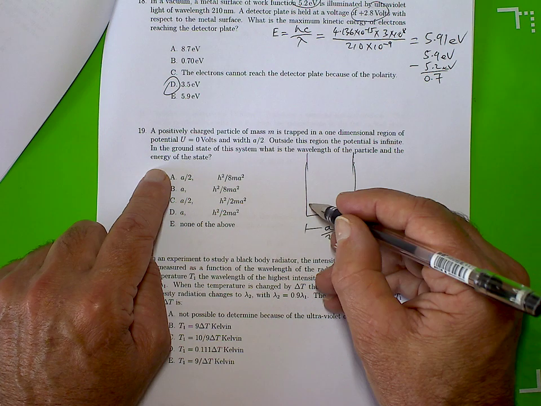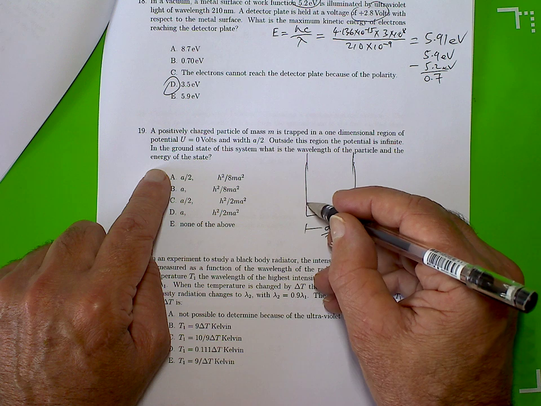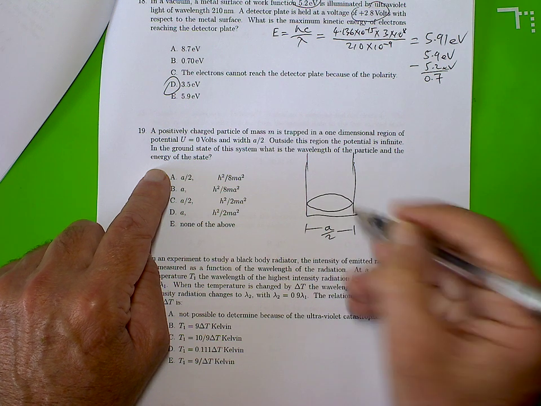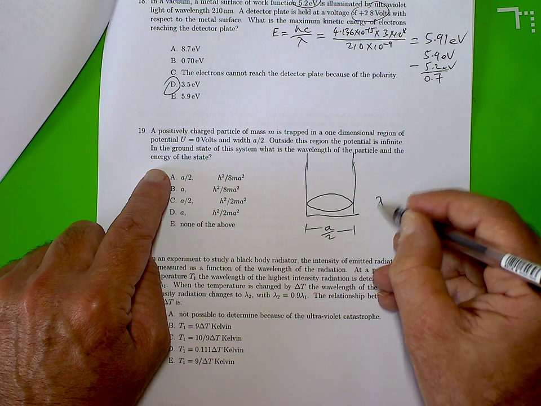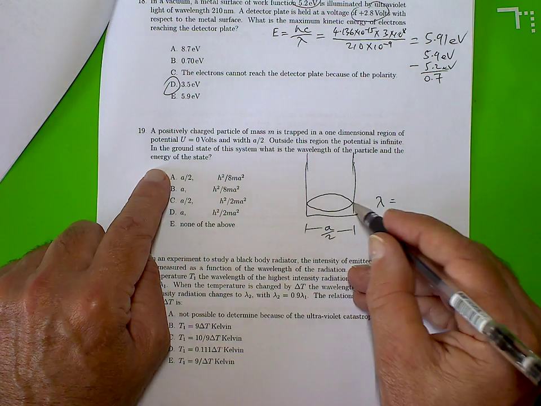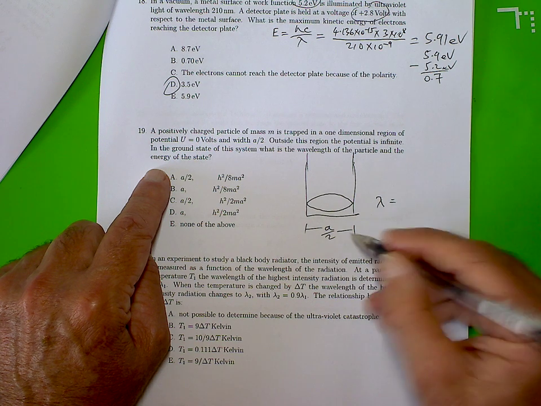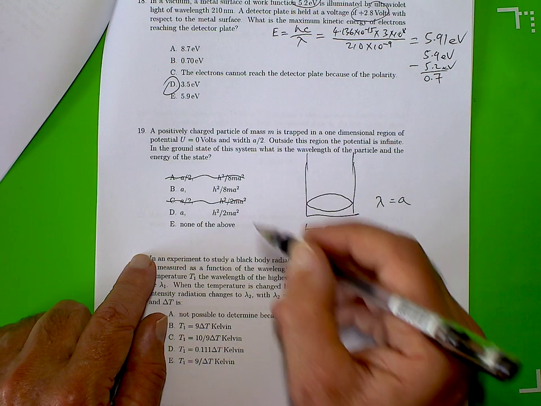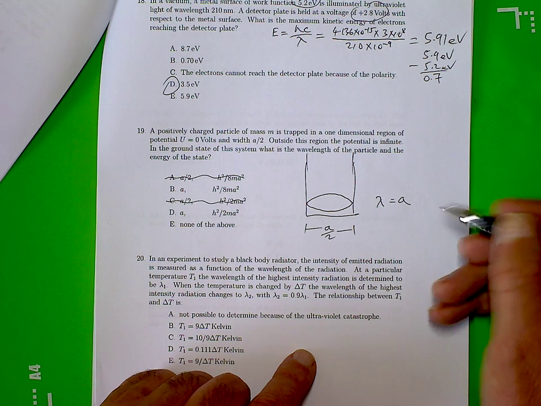Okay, the ground state is like a closed pipe. It is like this. Lambda is equal to twice that. So 2 times a on 2 is just equal to a. Right, what about the energy?